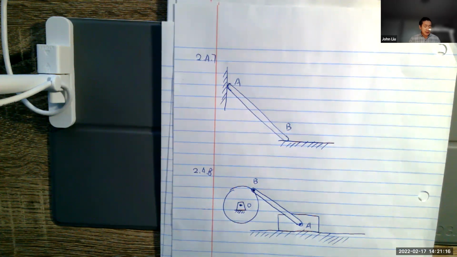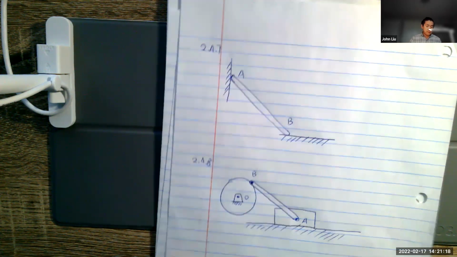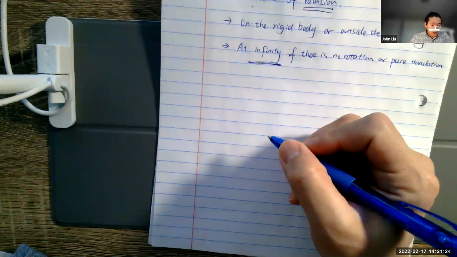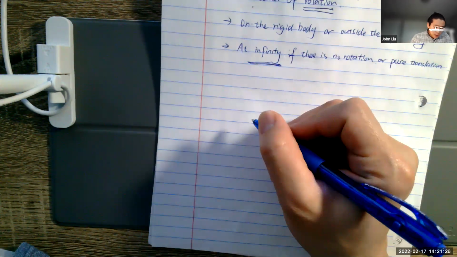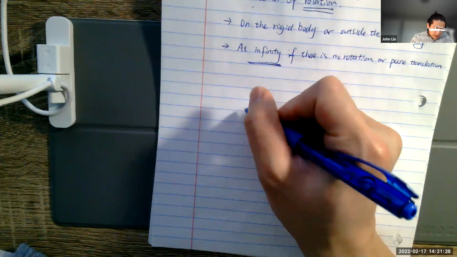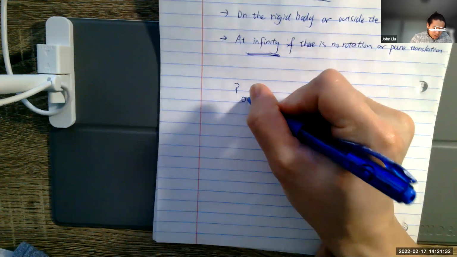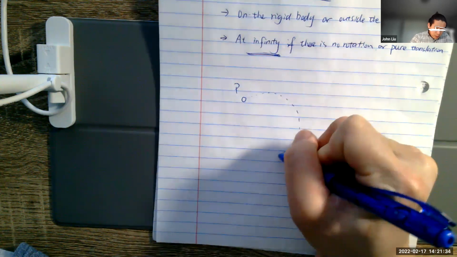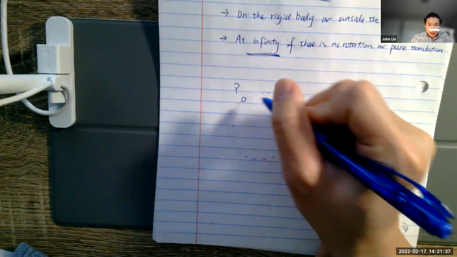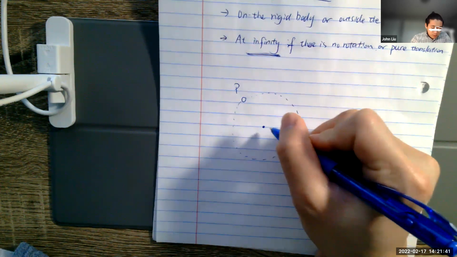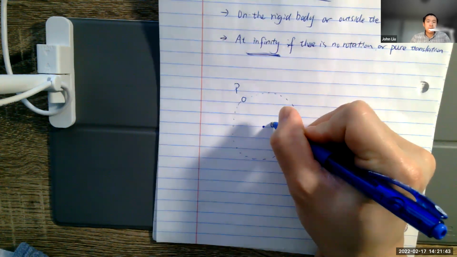If you couldn't see that, let's go back here. Since we're talking about rotation, if you have rotation, you're gonna have an instant center. So for example, particle P is rotating about a point. It's traveling in a circular motion, rotating about point O, right?